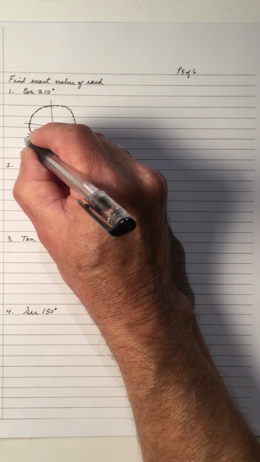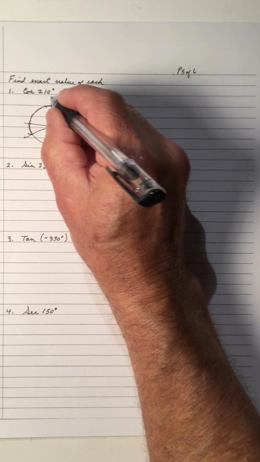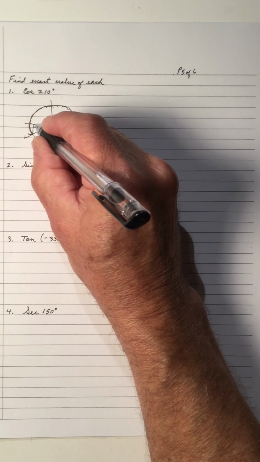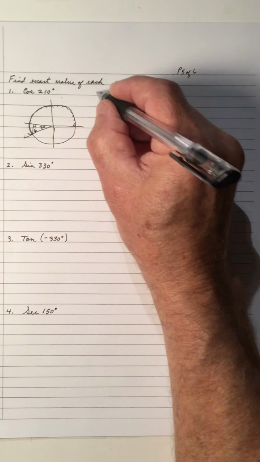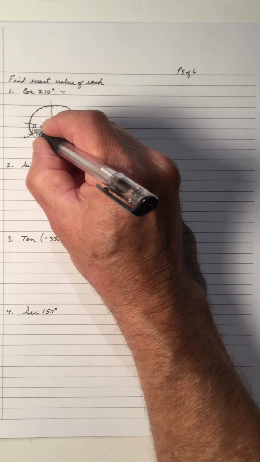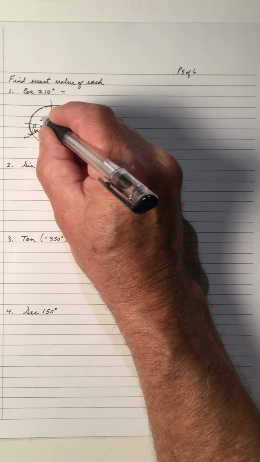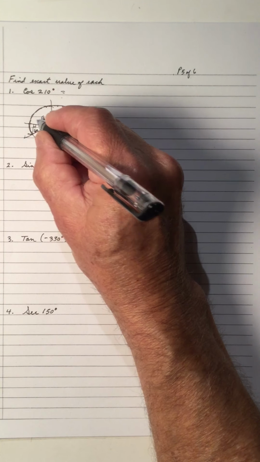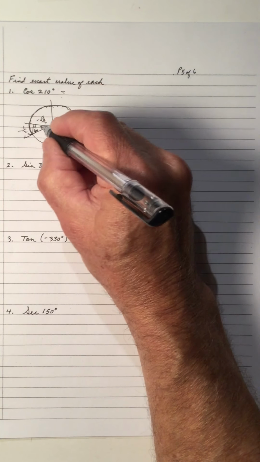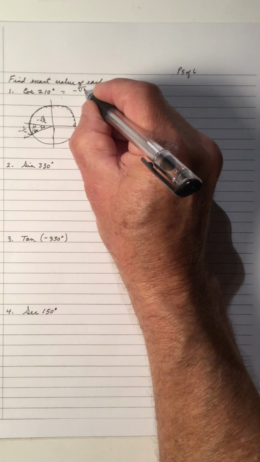And I draw a terminal arm, 210, and that's 30. Perpendicular to the x-axis, that's a 60. So the cos is the x, and that's a root 3 over 2, negative. Opposite 30 is 1/2 and a negative. Cos is the x, which is negative root 3 over 2.